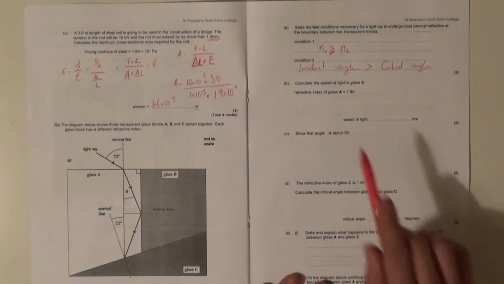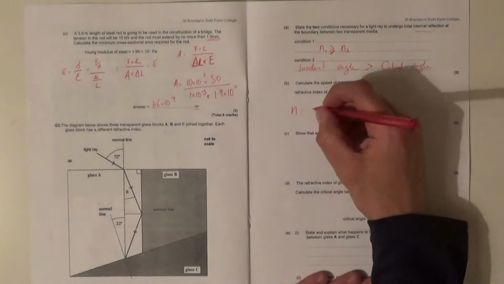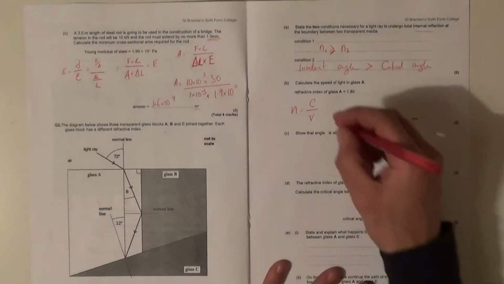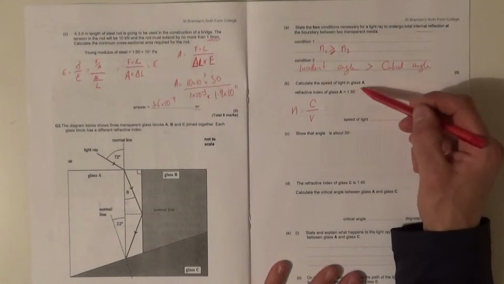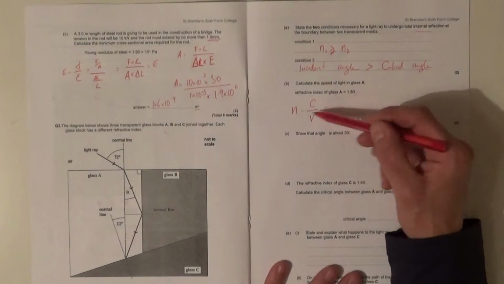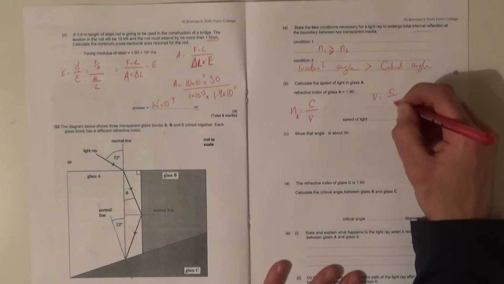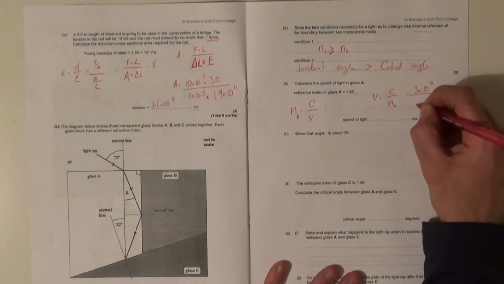Okay, right. Next up, it gives us the refractive index of glass being 1.80, and it wants the speed. What is refractive index? Well, the refractive index is the ratio of the speed of light in a vacuum to the velocity of light in the medium itself. And so this gives us C, which we know is 3 times 10 to the 8. We know the value for N of A is 1.80. So you can rearrange that to make V the subject. So V is therefore C over NA, which is 3 times 10 to the 8 divided by 1.80.